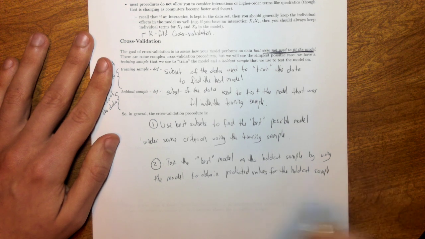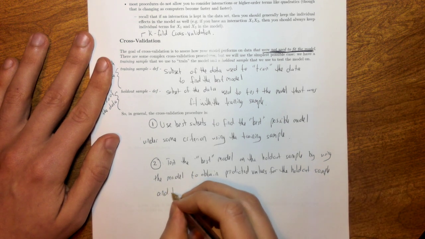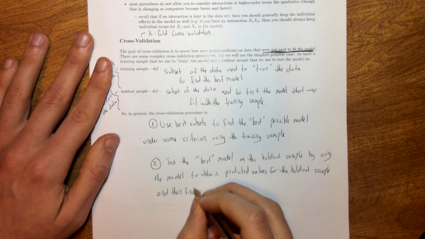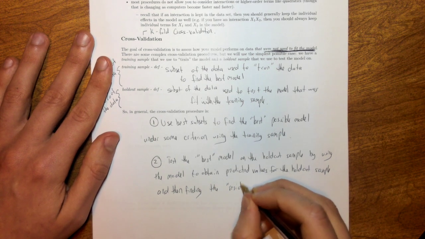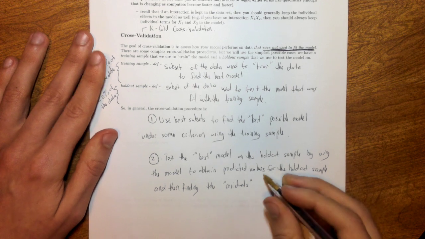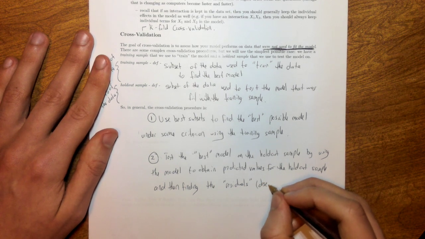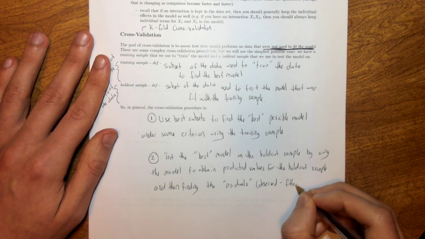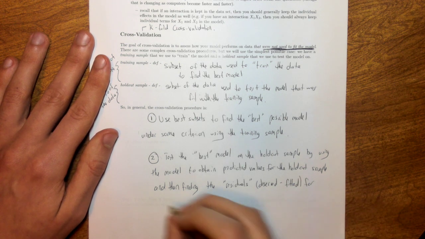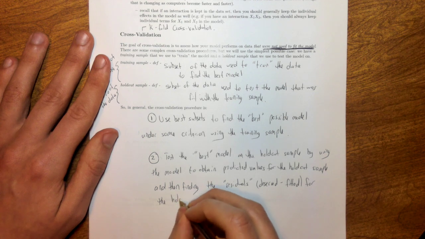Once we have those predicted values, we're going to find, you could almost think about them as residuals, the observed minus the predicted based on our model for the holdout sample.